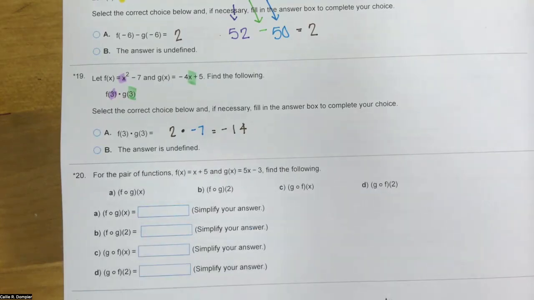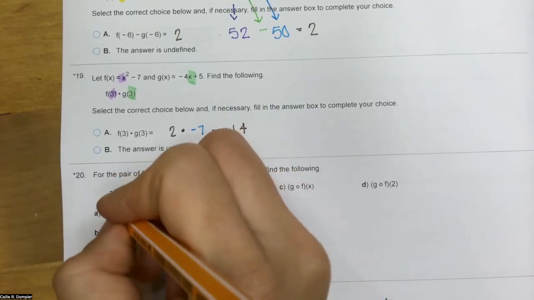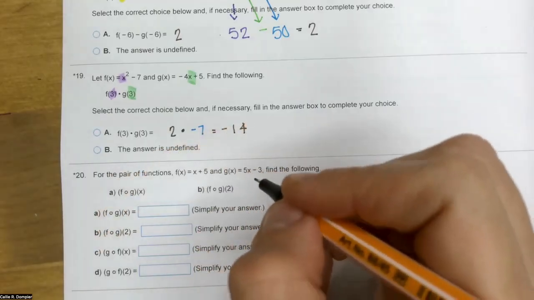For the pair of functions f of x equals x plus 5 and g of x equals 5x minus 3, find the following: f of g of x, f of g of 2, g of f of x, and g of f of 2. Okay, f of g of x means that you want to take that second function and put it in for x of the first function, okay?